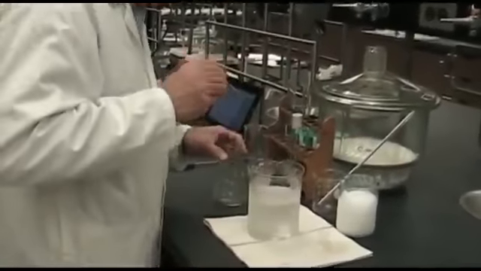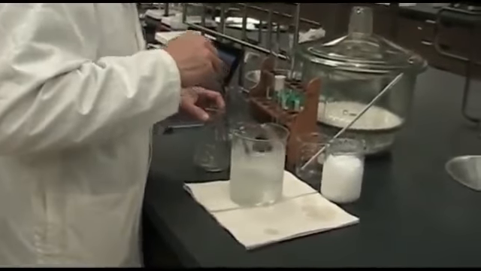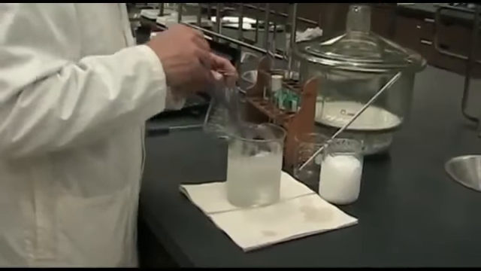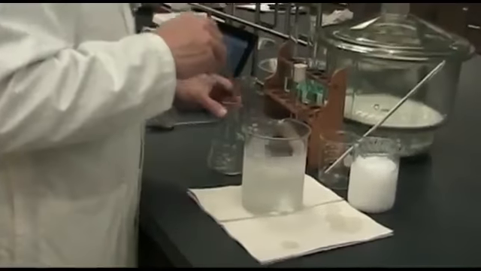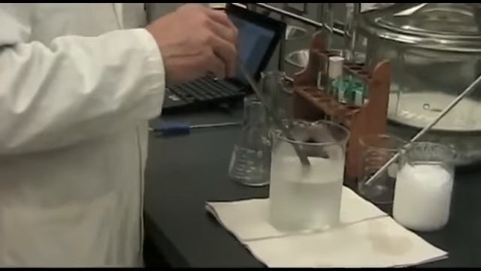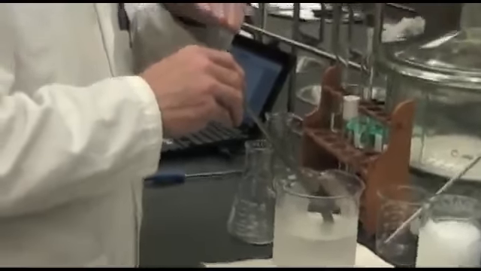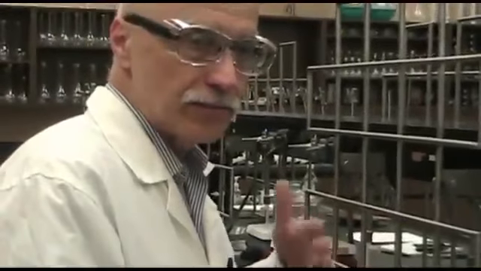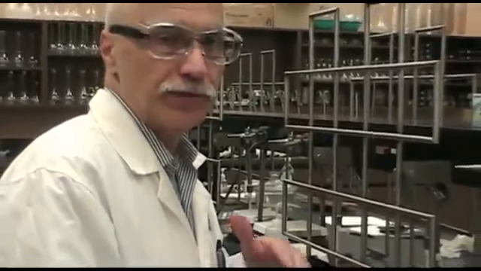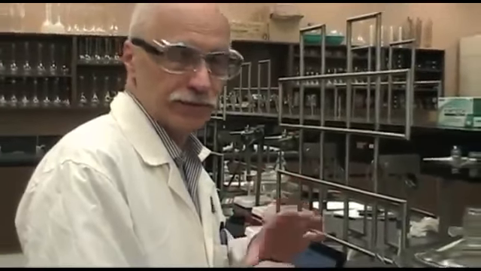As soon as all the dry ice is gone, put it into our Erlenmeyer flask. Recall from the first part, when we did the lauric acid, we melted the lauric acid and then we froze it. Since the room temperature is colder than 42 degrees, the lauric acid will freeze.